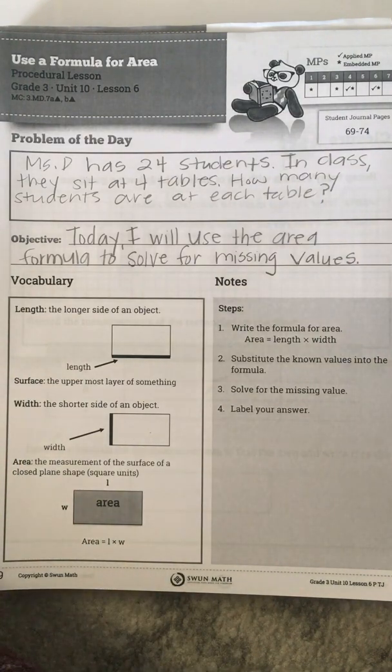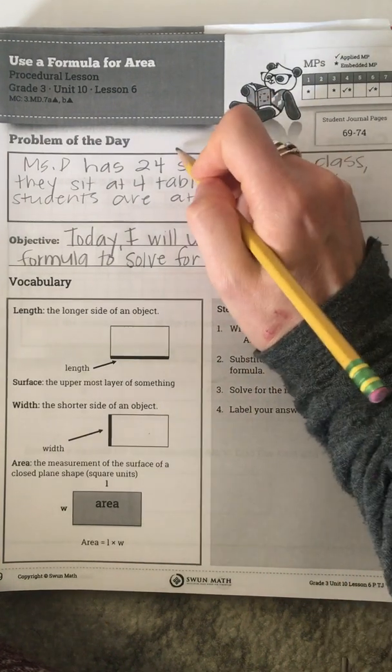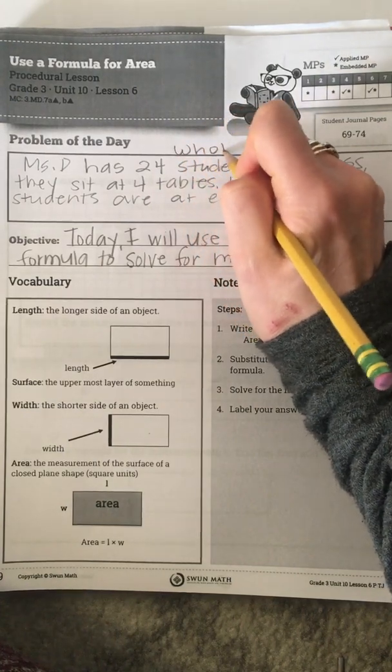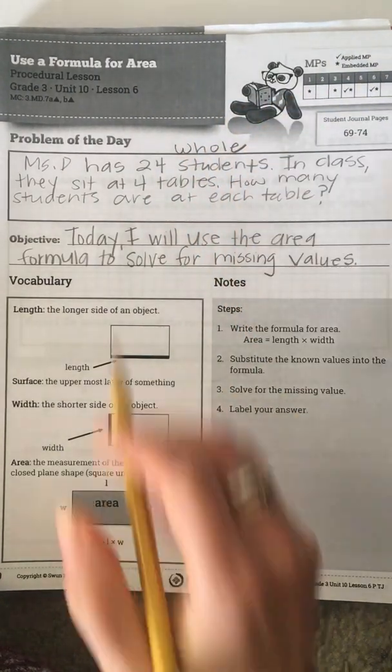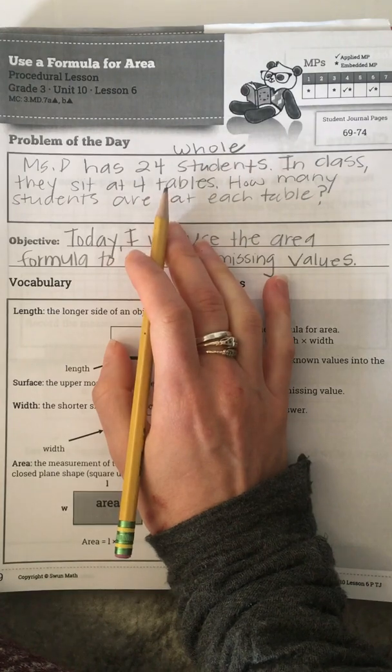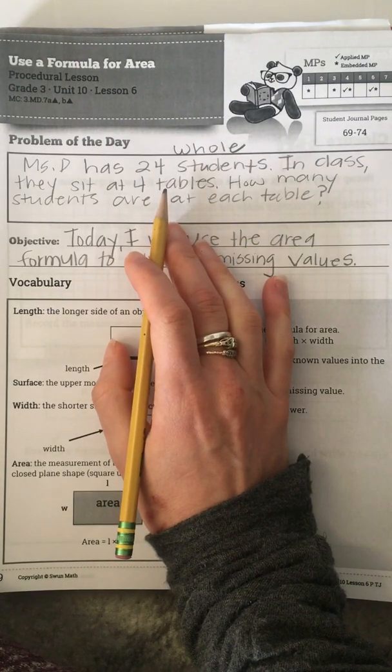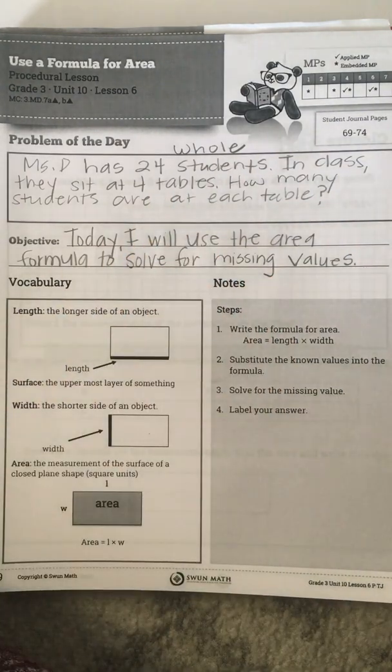Miss D has 24 students. In class, they sit at 4 tables. How many students are at each table? So I want you to think about what you have right now. So you know you have the whole. You have a part. You have the 4 tables that they sit at. Okay, so what are you trying to figure out here? How many students are at each table?